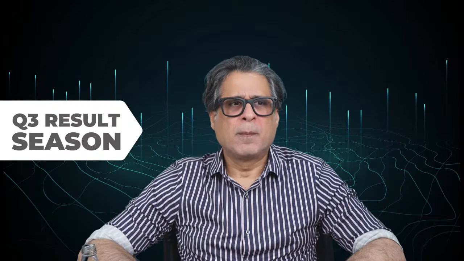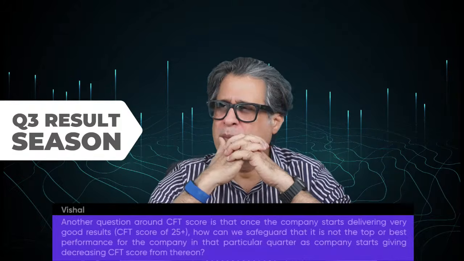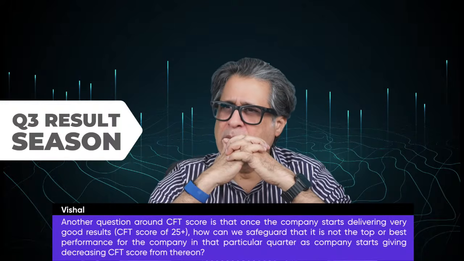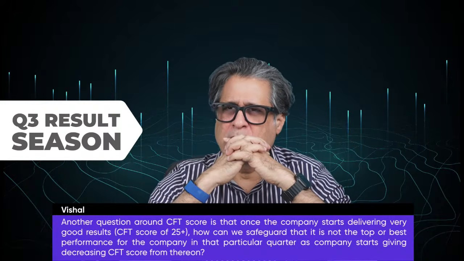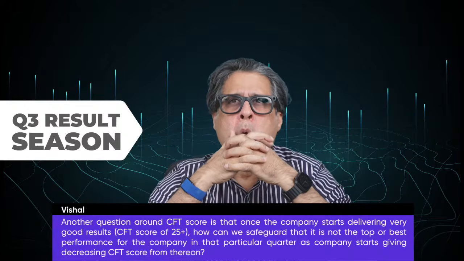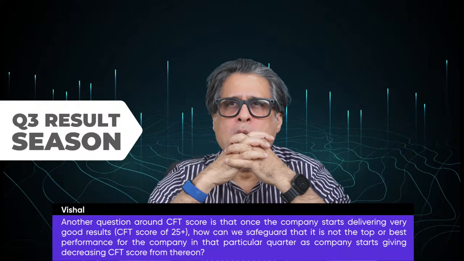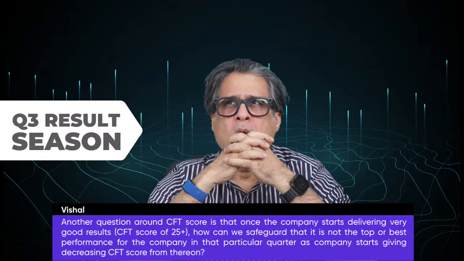Now I'll pick this next question. This is by Vishal. Another question around CFT is that once the company starts delivering very good results, let's take for example a CFT score of 25 plus, how can we safeguard that it is not the top or best performance of the company in that particular quarter, as the company can also start giving decreasing CFT from there on?